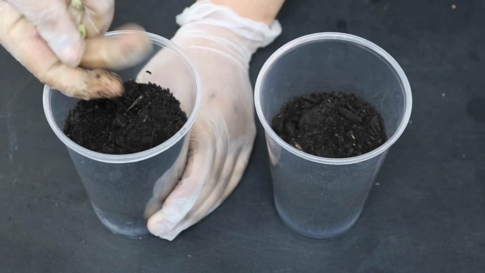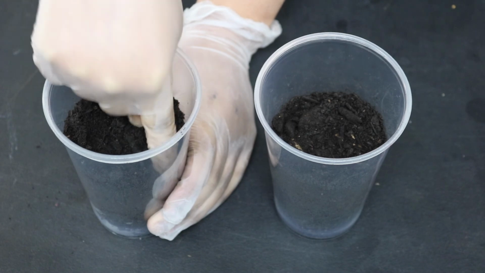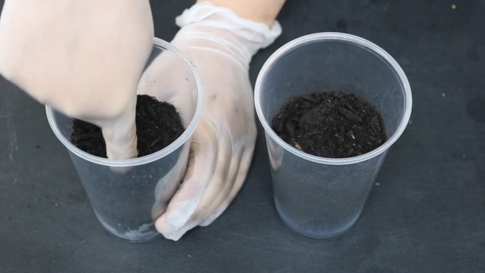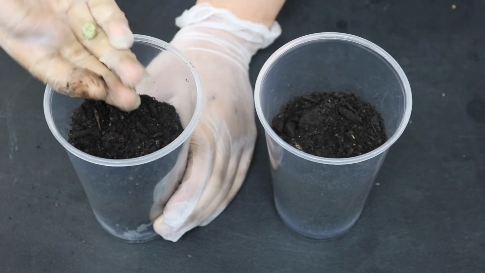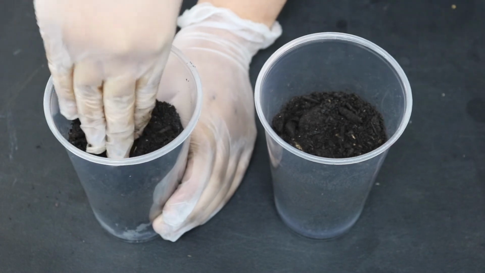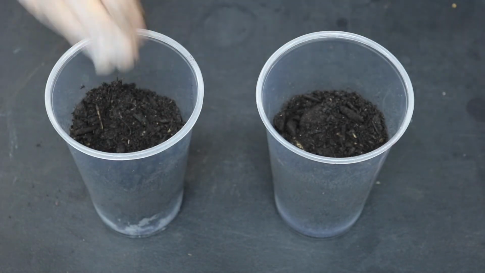So if you're going to be testing out the amount of sunlight and how it affects the plant's growth, you will put your control in the sunlight and put your experimental plant in the shade. Let me know what your experimental variable will be.